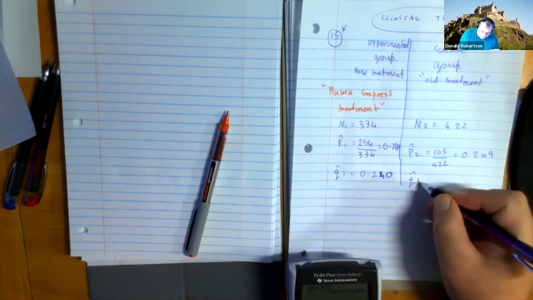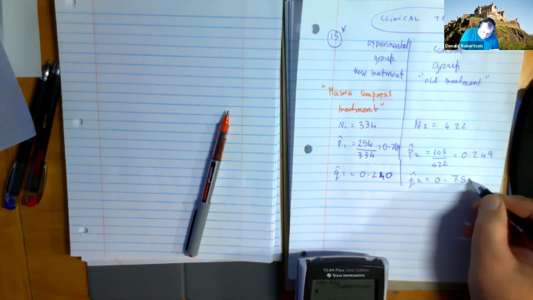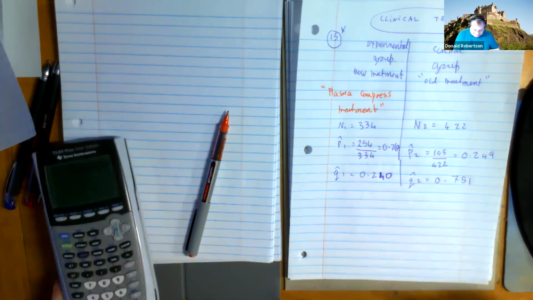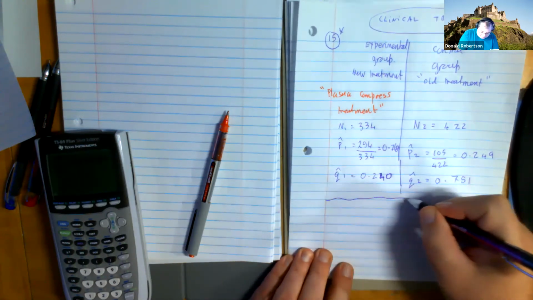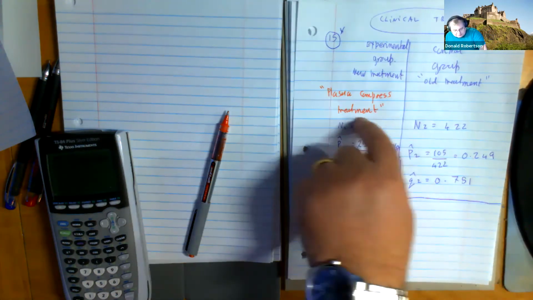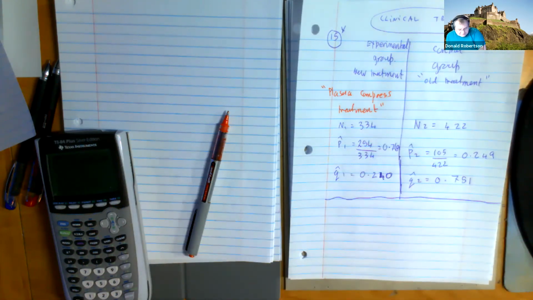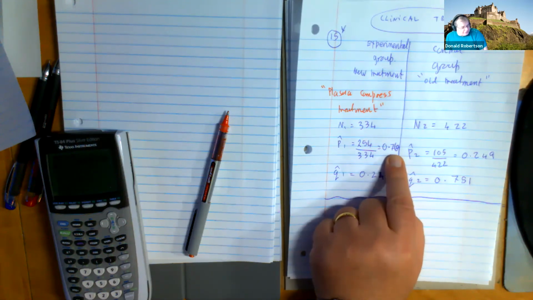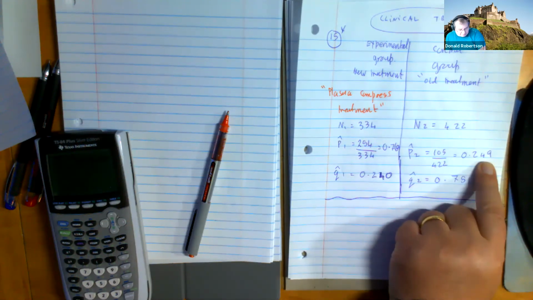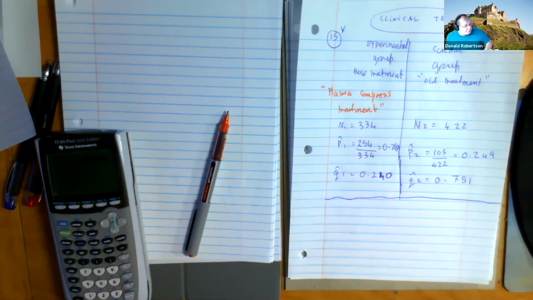And that makes Q2 hat 0.751, which I just did in my head. Are you comfortable that in a story you'd be able to read where these numbers are and know what they are? Superficially then, about 76% success rate, about 25% success rate. Isn't this new treatment roughly 3 times better?